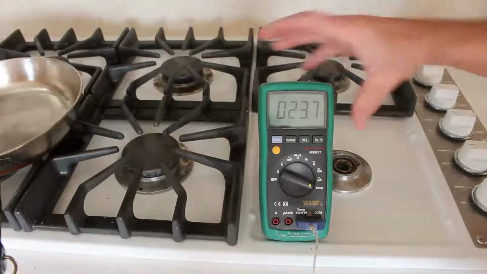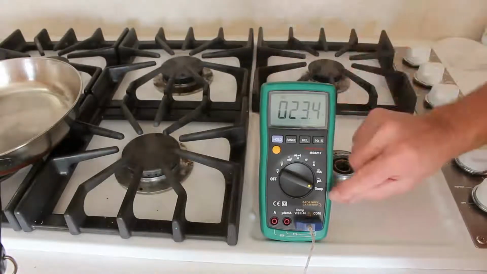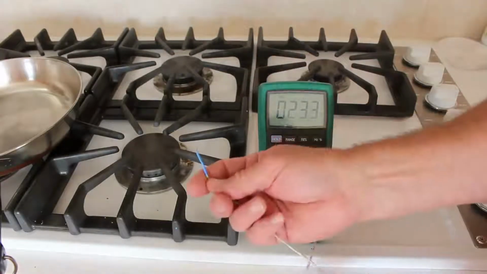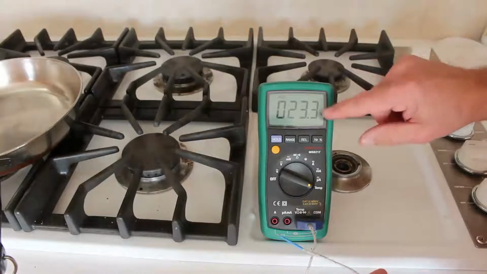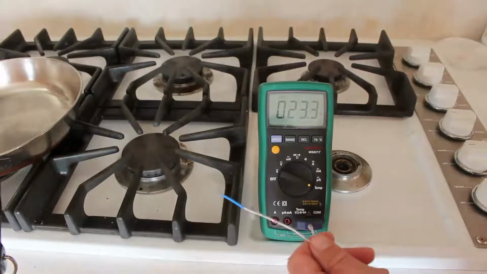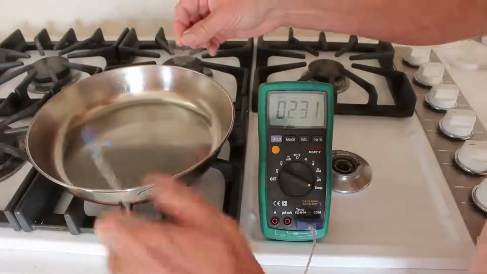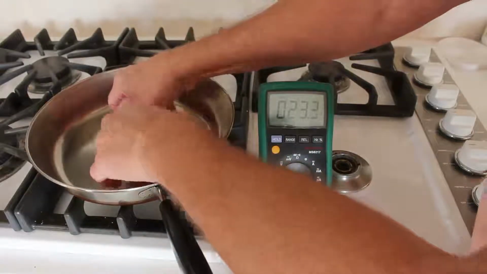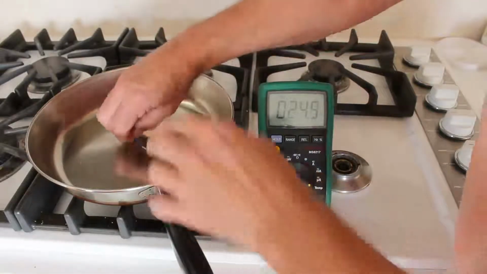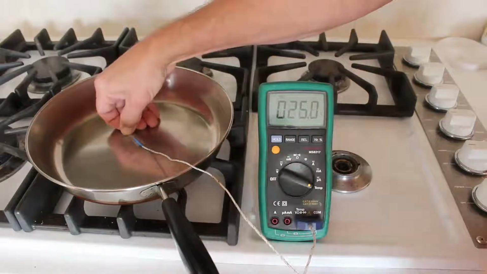I've got a digital multimeter that has a temperature measurement capability. The sensor is at the end of these leads. Right now, it's measuring room temperature, which is about 23 degrees Celsius. I want to measure the temperature, so I'll tape the sensor to the bottom of the pan.